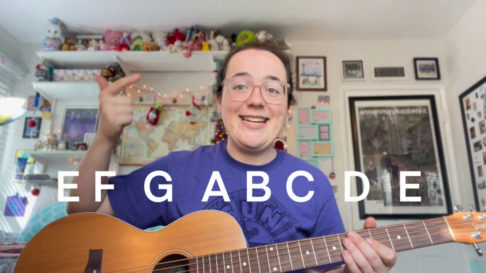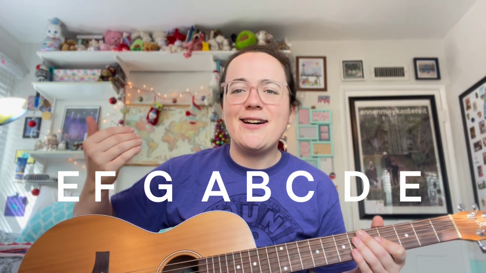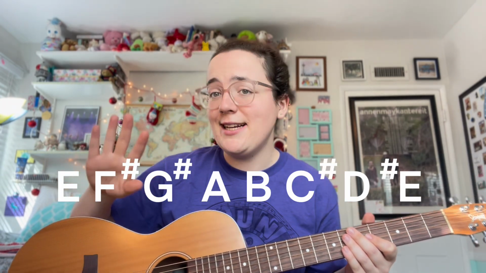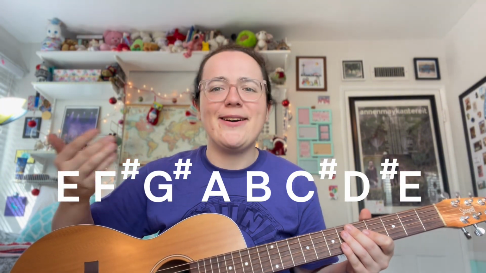Remember that every major scale contains every letter, so if you start on E, you're going to have E, F, G, A, B, C, D, E again. The difference is you just have to figure out some scales have sharps or flats, never both. You have to figure out where the sharps or the flats go on each of those letters. Again, we talked about this a lot in the last video, so if that doesn't make sense, go check that out again.